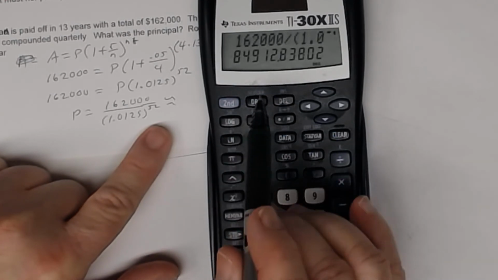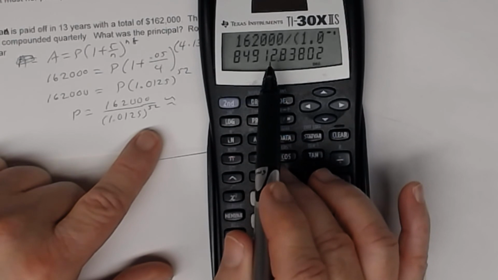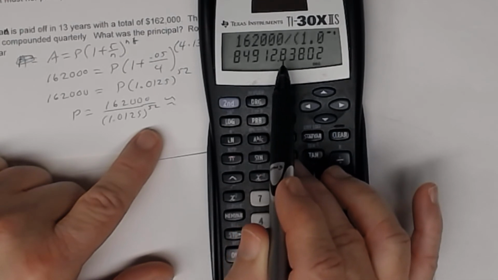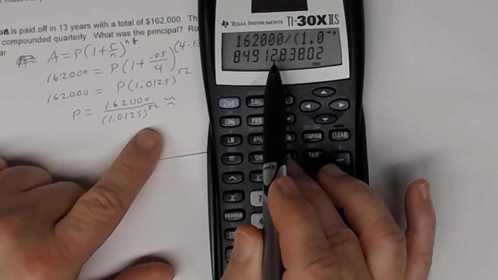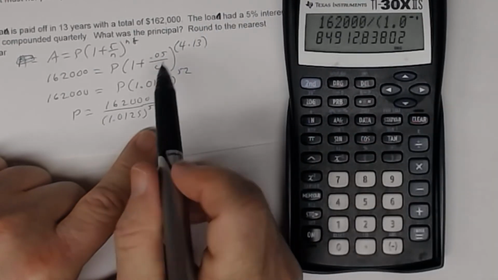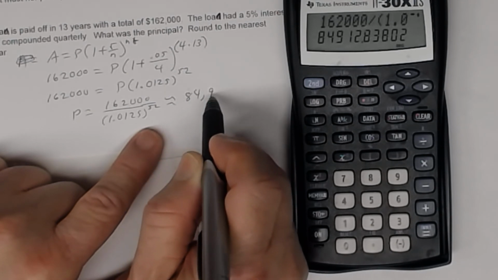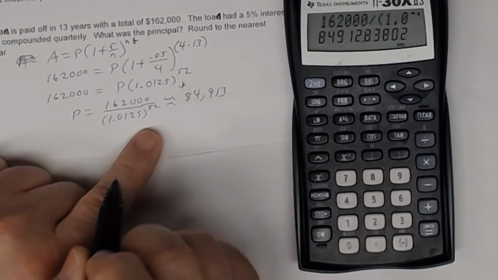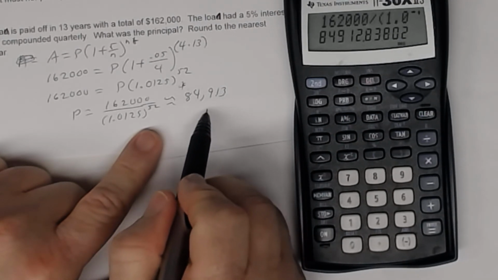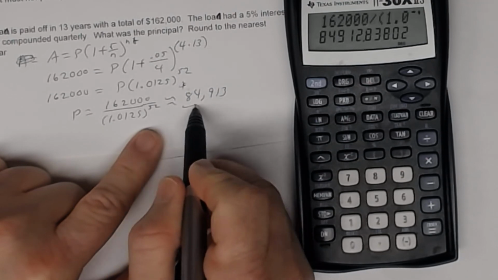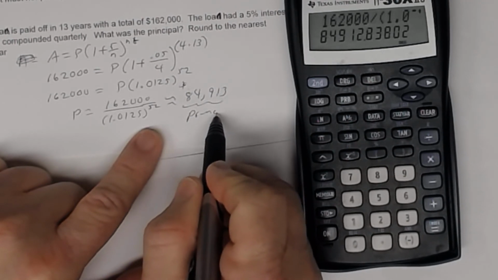All right, remember the nearest dollar, just like in some of the other problems, means the nearest 1. There's a ones place, so that's that ones digit. I have to look at the tens place. Since that's an 8, which is 5 or bigger, the 2 becomes a 3. So the answer is going to be $84,913.